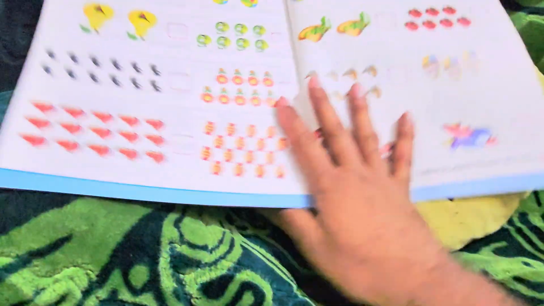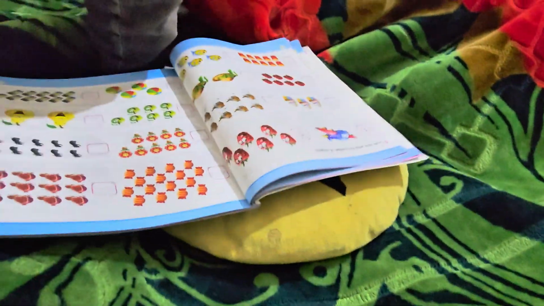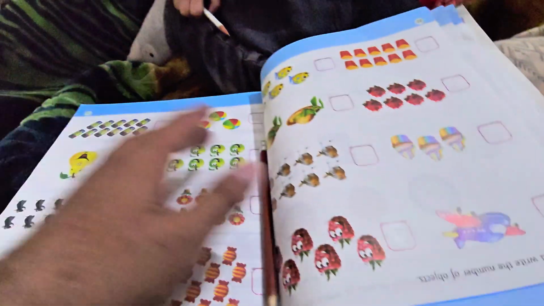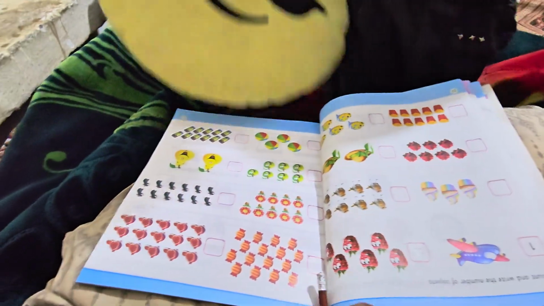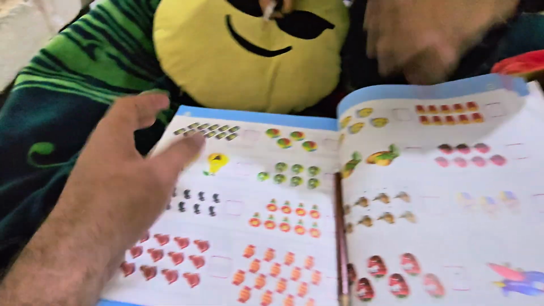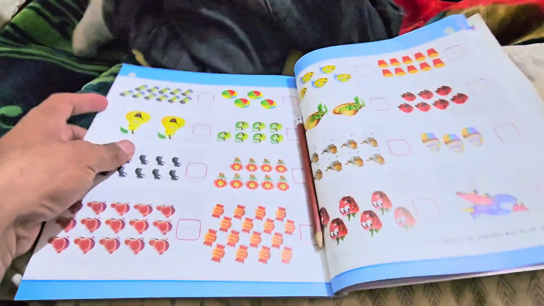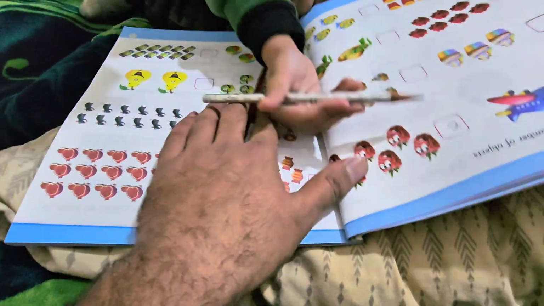Come on, John. Oh, Baba, I don't know. Oh, Baba, I want to sit in the pillow chair. Let's make a pillow chair again. No, I want a pillow chair. Yeah, okay. You put it there and you sit on it. Yeah, that's perfect. I write 6 then.